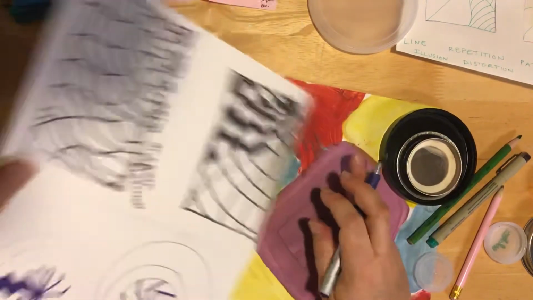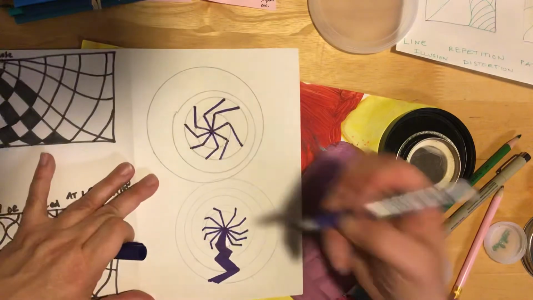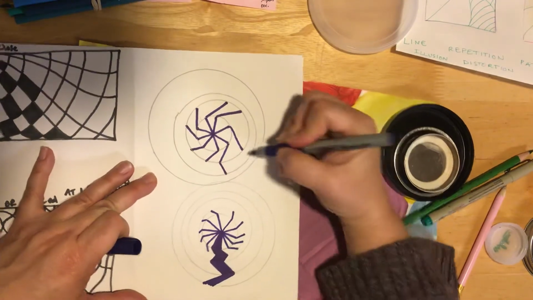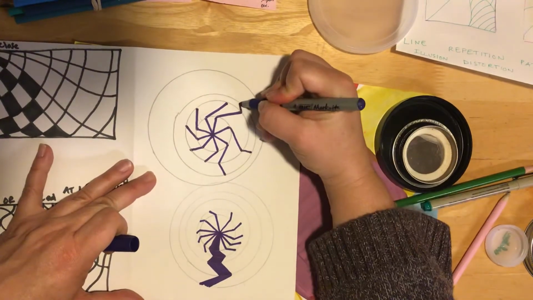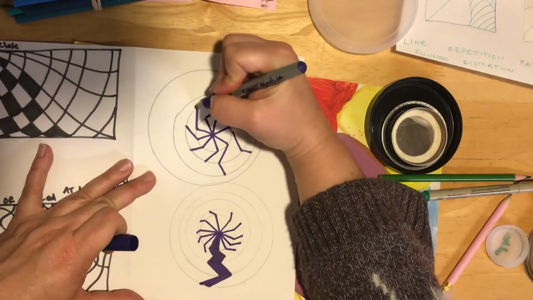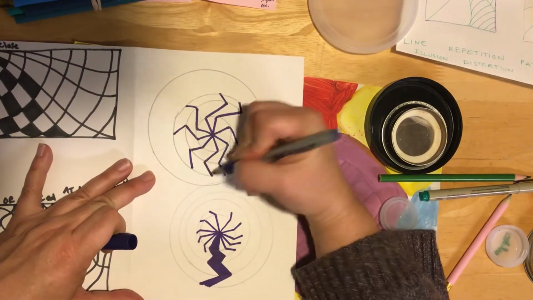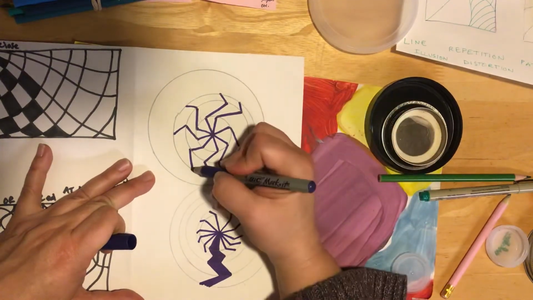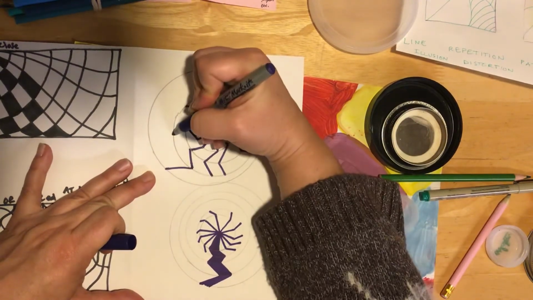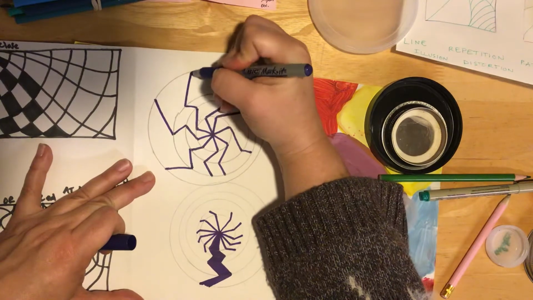All right, so each time I do that, I want to make sure that I'm changing the direction when I come to the next section of circle, my next circle. Those angles are all going to change the opposite direction. So then these lines would go in the opposite angle.